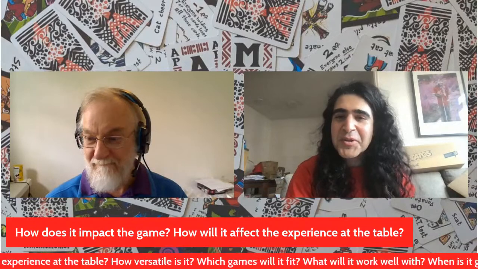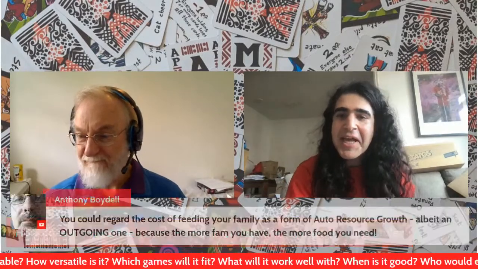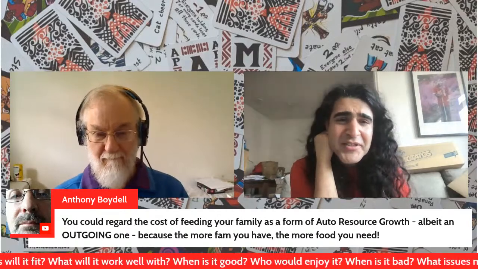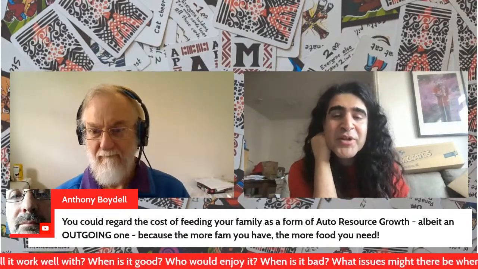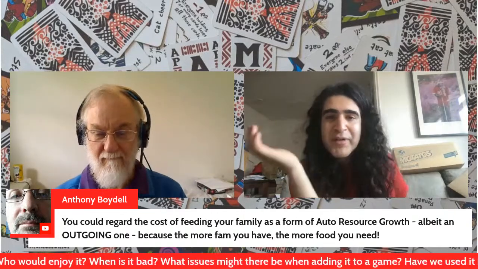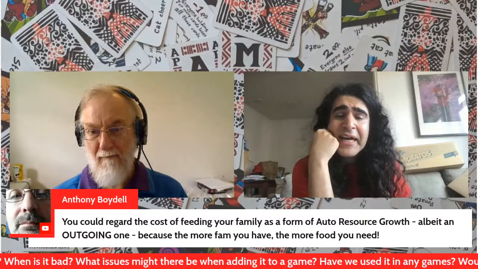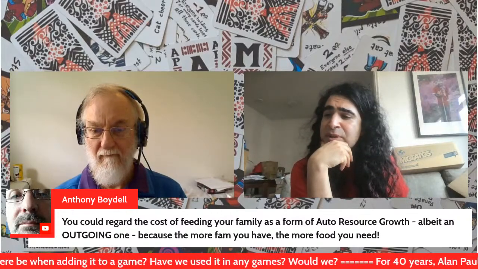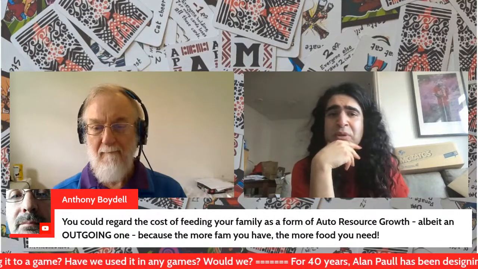Tony wants to give a couple of other examples. Firstly, I don't know if I agree with this, but Tony says you could regard the cost of feeding your family as a form of automatic resource growth, albeit an outgoing one, because the more family you have, the more food you need. And it's interesting to think about this cost, but I think that is a different thing that we'll get to later.